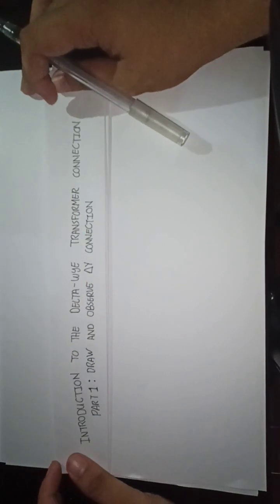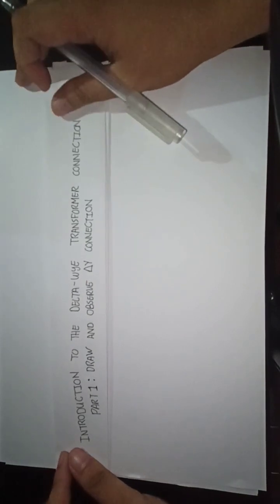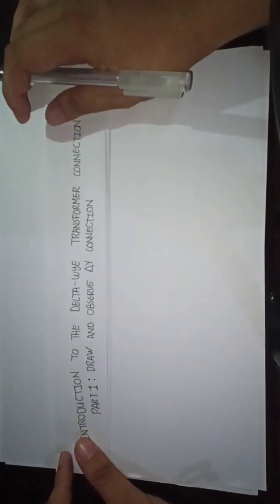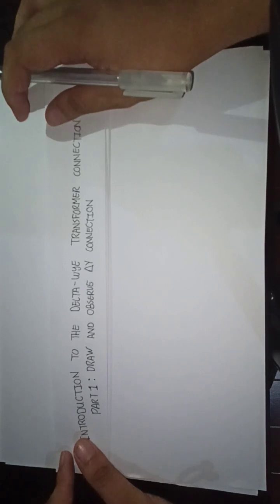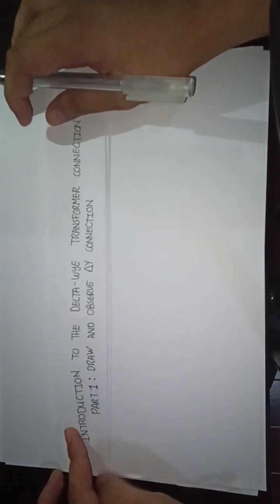Good day everyone, this is the introduction to Delta-Wye transformer connection. Part 1, Draw and Observe Delta-Wye connection. So this video is the very first part of the series for the Delta-Wye transformer connection. In this series, we are going to focus on the delta connection.